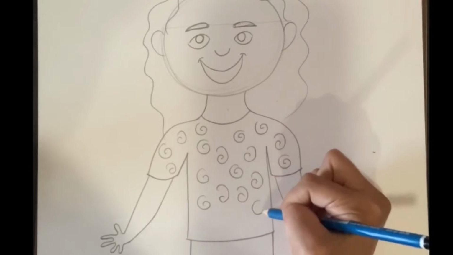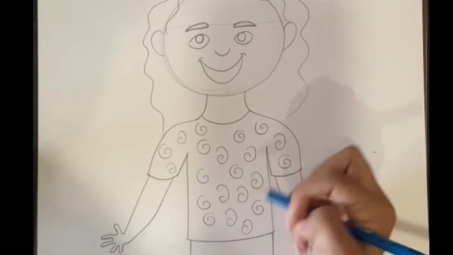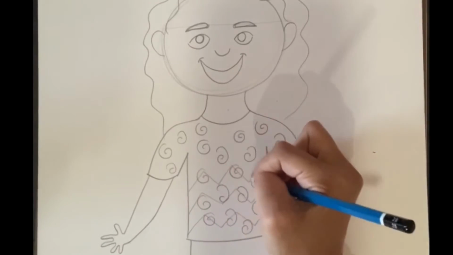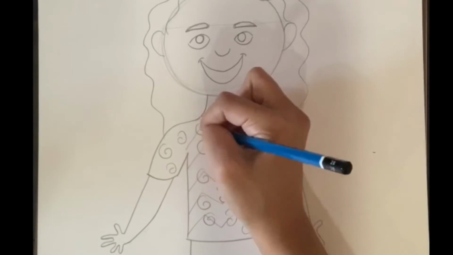So first I'm laying down 1 pattern to make it easy. And next, I'm going to add on a second pattern. That way, I make sure that I have 2 patterns on my shirt.